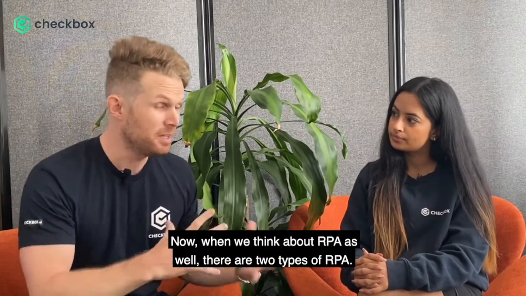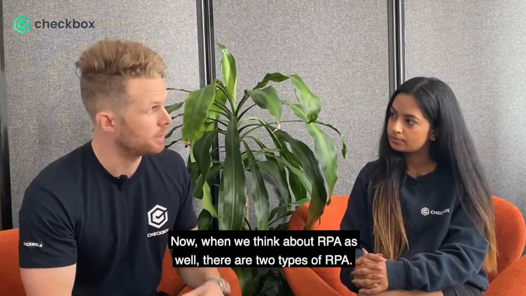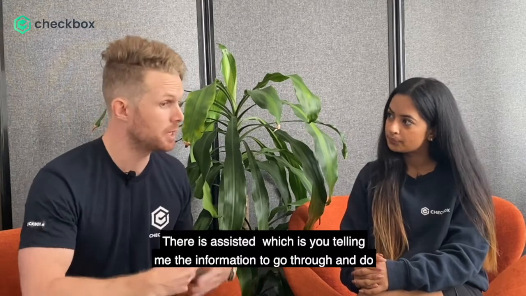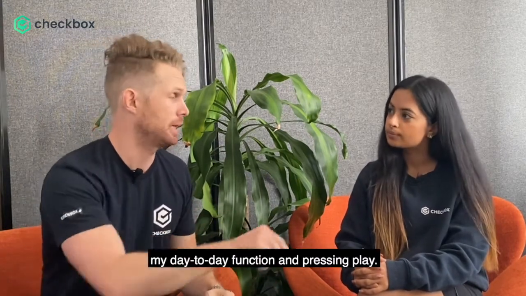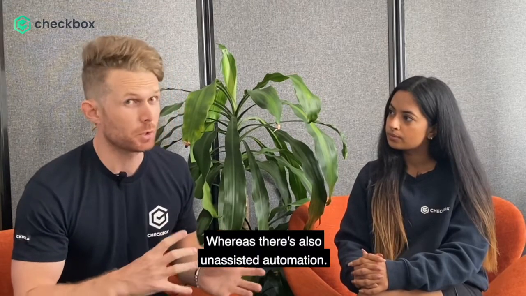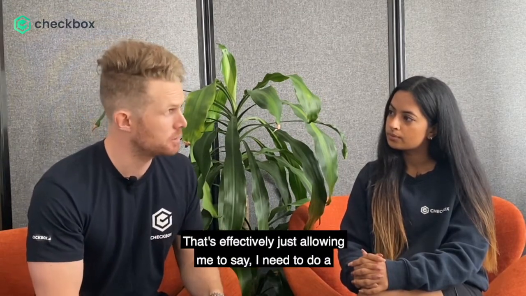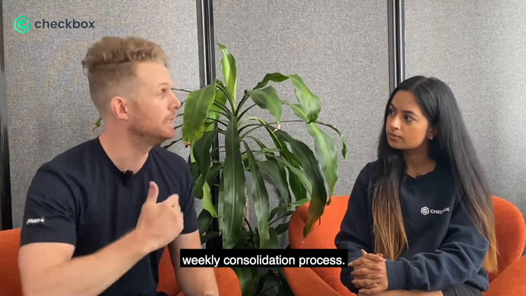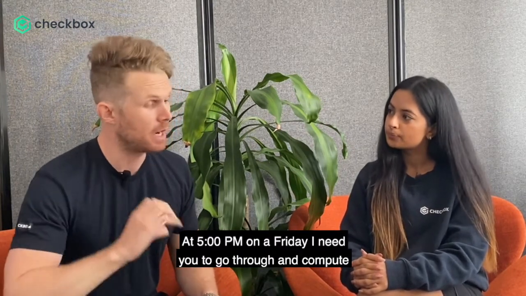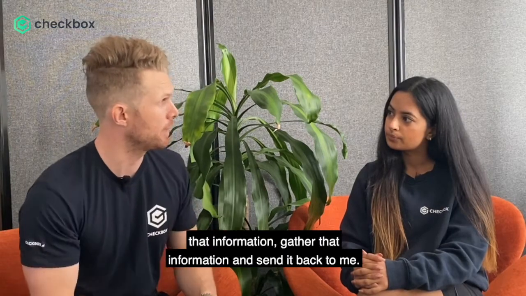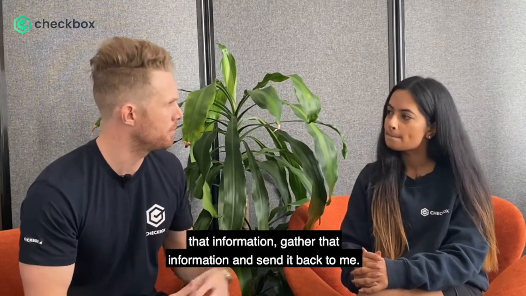Now, when we think about RPA as well, there are two types of RPA. There is assisted, which is you telling me the information to go through and do my day-to-day function and pressing play. Whereas there is also unassisted automation. That's effectively just allowing me to say, I need to do a weekly consolidation process. At 5 p.m. on a Friday, I need you to go through and compute that information, gather that information and send it back to me.